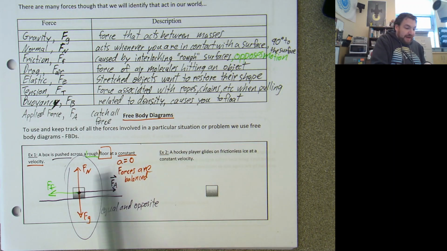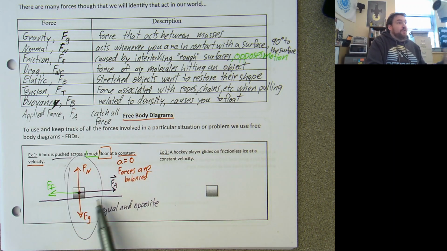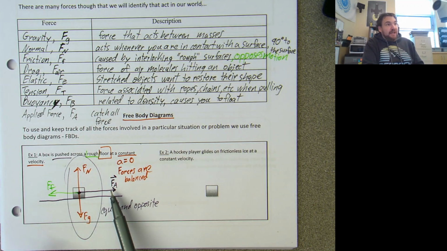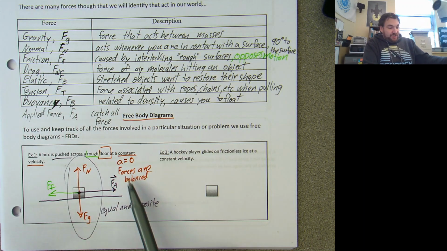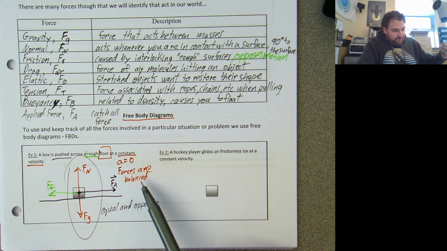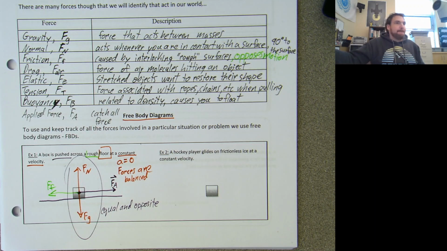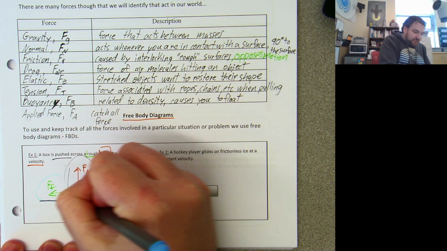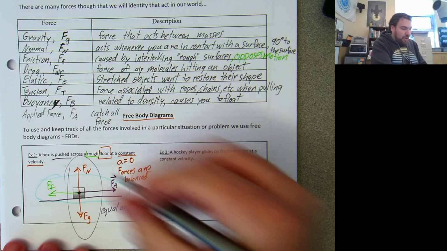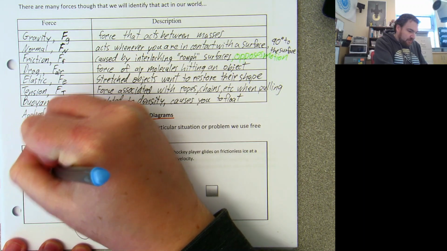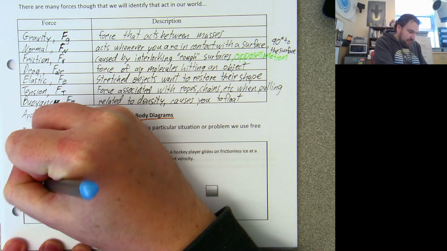But if you are moving at constant velocity, if you're moving to the right due to this applied force, but at a constant velocity, which means you have no acceleration. If there's no acceleration, then the forces are balanced. What other set of forces have to be equal? FA and FF. These two also must be equal and opposite.